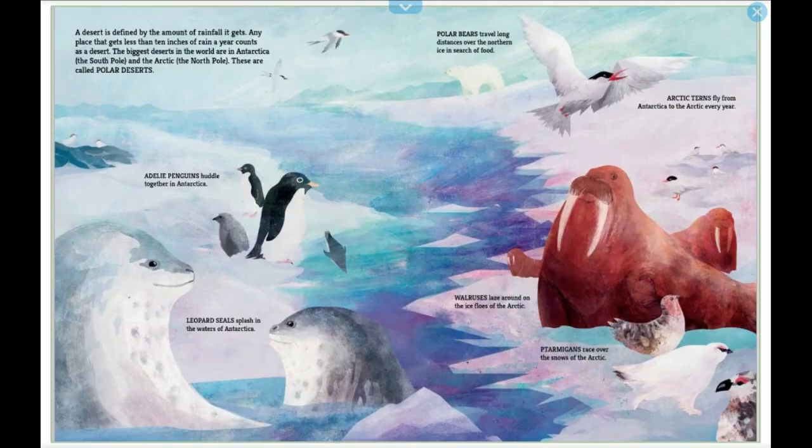Adelie penguins huddle together in Antarctica. Leopard seals splash in the waters of Antarctica. Polar bears travel long distances over the northern ice in search of food. Arctic terns fly from Antarctica to the Arctic every year. Walruses laze around on the ice floes of the Arctic, and ptarmigans race over the snows of the Arctic.